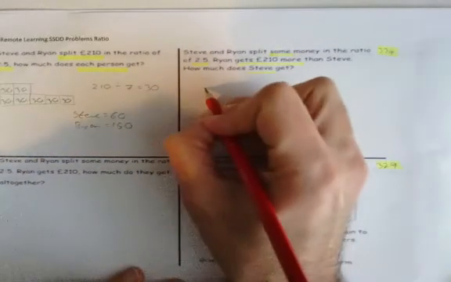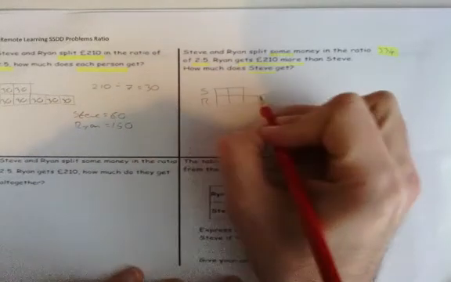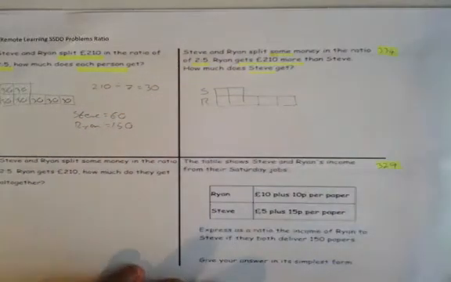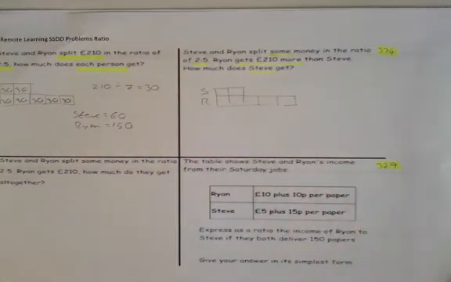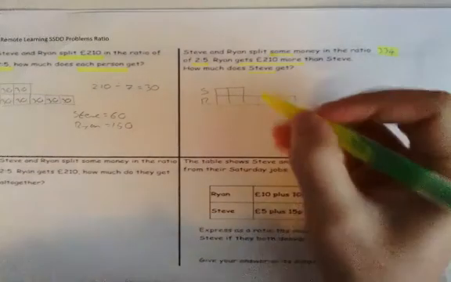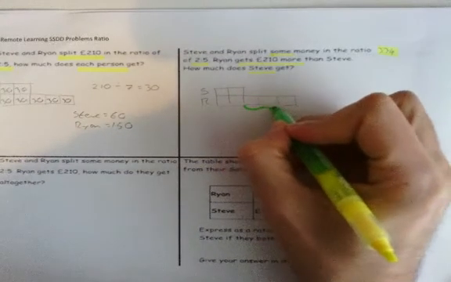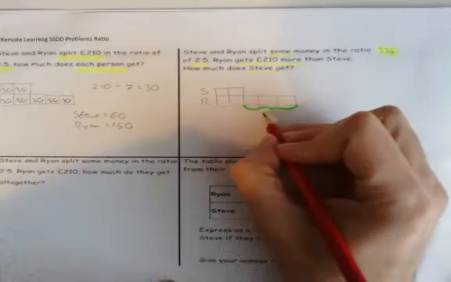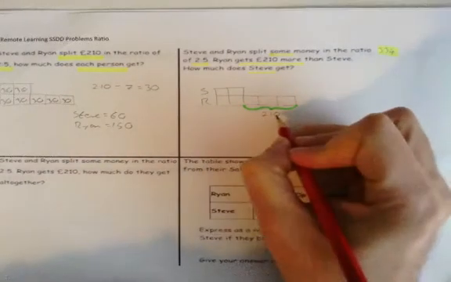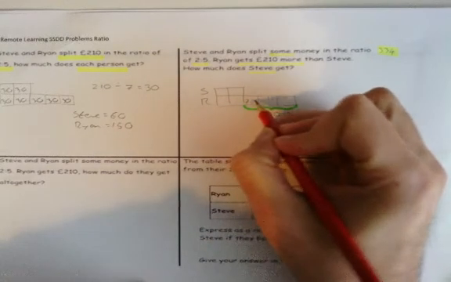Okay, so let's draw out our diagram again. Steve and Ryan, 2 blocks, 5 blocks. Now, Ryan gets £210 more than Steve. So the £210 this time is the extra that Ryan gets. So it means that that must be represented on the diagram by these 3 blocks there. Okay, so those 3 blocks must represent that £210. So we need to divide 210 this time by 3 to see what's in every block, which is 70, isn't it?